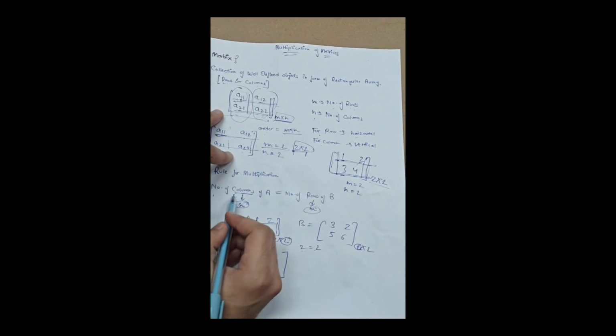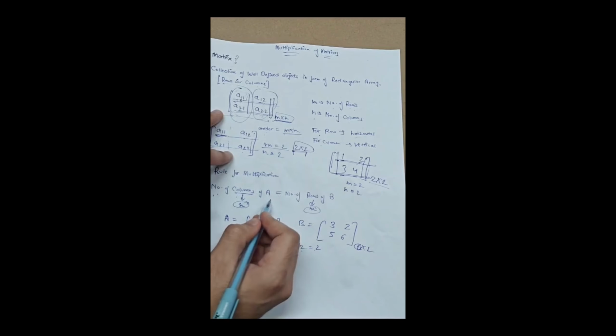Now we need to understand the rule for multiplication. Now the actual concept comes of how to multiply two matrices. This is the rule to verify if these two matrices could be multiplied or not. From this rule we find out whether we can multiply two matrices or not. First of all, we check this rule itself. If this rule is satisfied, then we can multiply further.